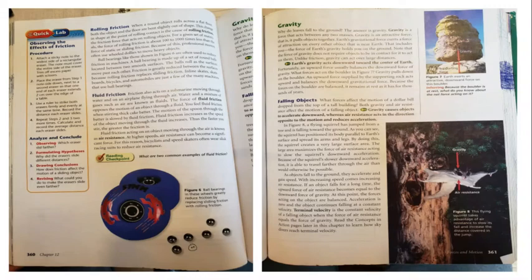Ball bearings, like those shown in Figure 6, are often used to reduce friction in machines. A ball bearing is made up of a set of round balls located between two smooth surfaces. The balls roll as the surfaces move past each other. Friction is greatly reduced between the surfaces because rolling friction replaces sliding friction. Inline skates, skateboards, bicycles, and automobiles are just a few of the many machines that use ball bearings.